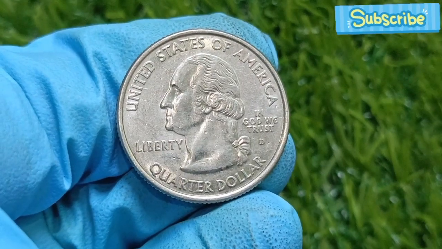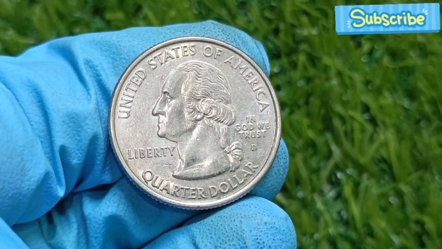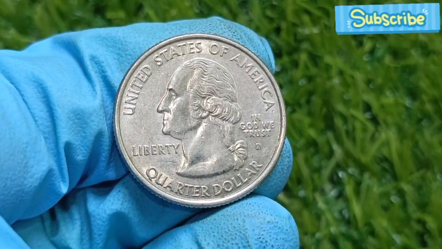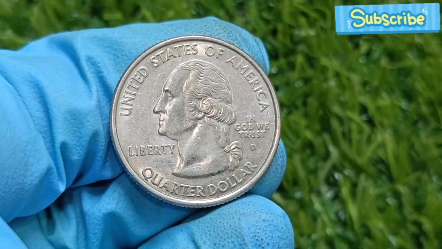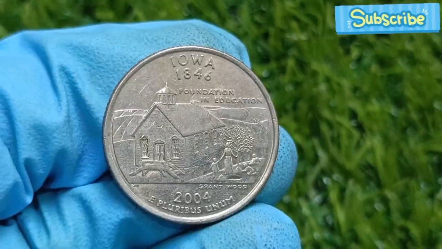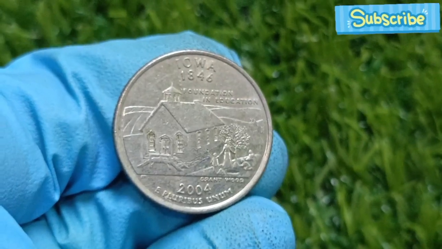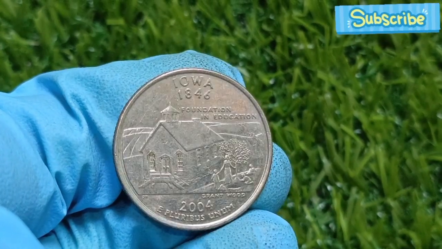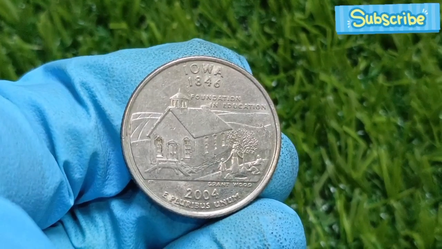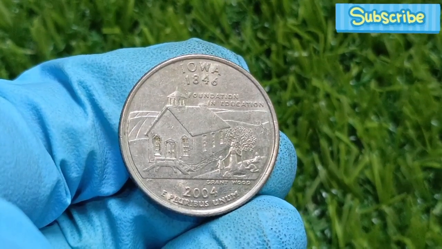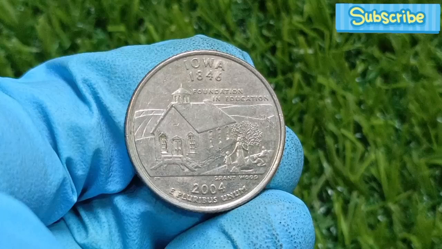But here's where it gets interesting. If you happen to have a high-grade coin with a minting error, it could be worth hundreds, sometimes even thousands. Rare varieties and errors, and the 2004 Iowa Quarter has a few to look out for. Show examples of errors. Some known varieties include doubled dies, where elements of the design, like tree branches or text, appear doubled.